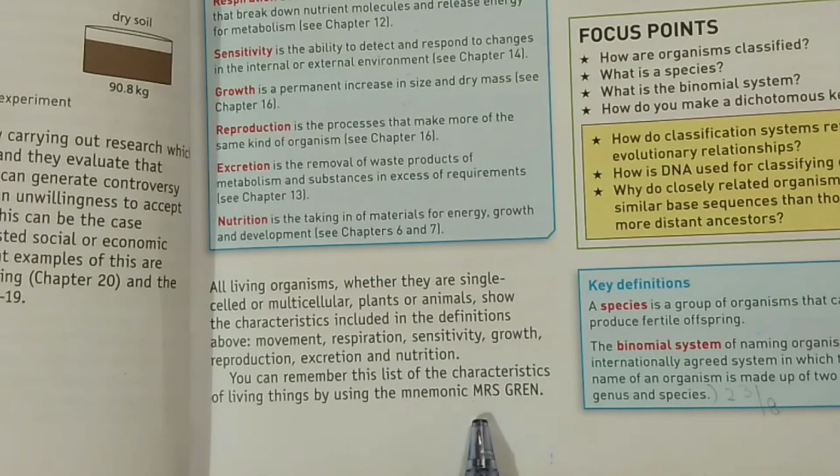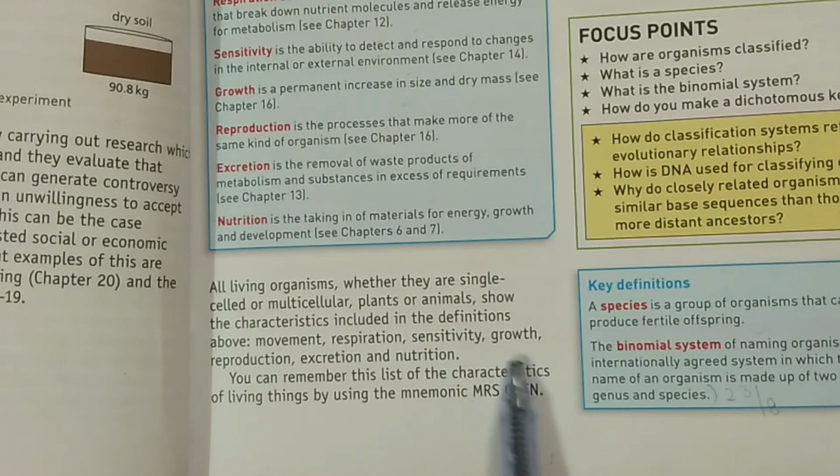Now this is Mrs Gren. M stands for movement, R for respiration, S for sensitivity, G for growth, R again for reproduction, E for excretion, and N for nutrition. This is the whole set of characteristics of living organisms in one key.